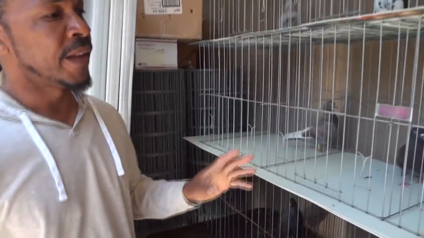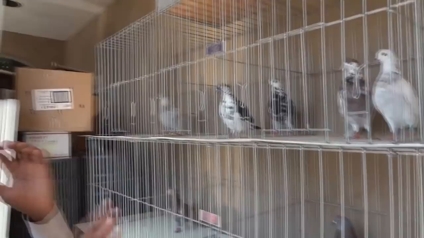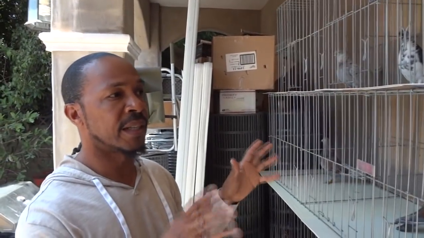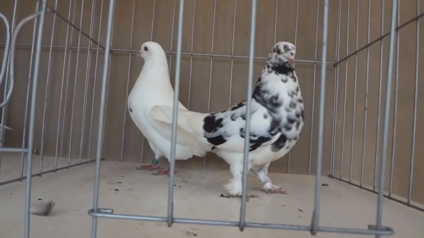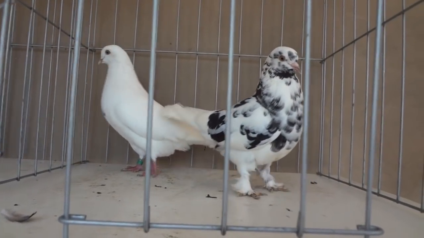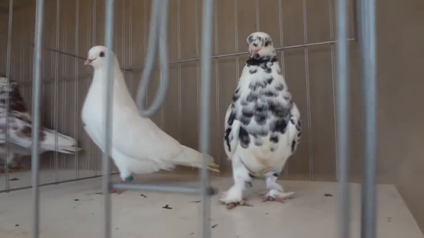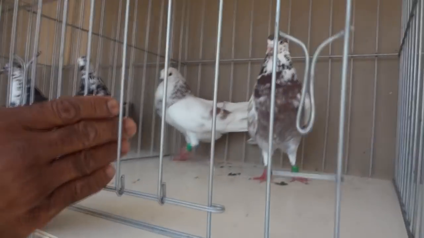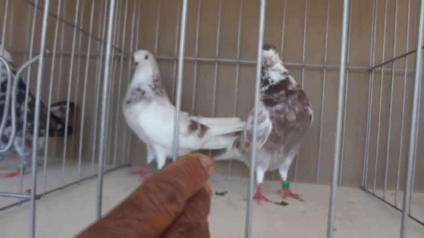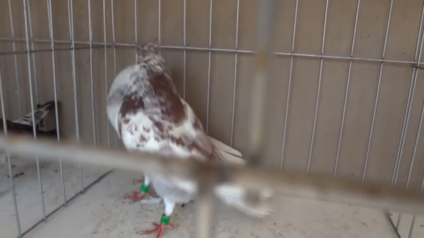So then, another thing that happens, a lot of people mistake grizzles and mottles for the same birds, and they're not. If you look at this first bird right here, that's a black and white mottle. Now, if you notice, the pattern is very specific and it's not interrupted by other colors. That's a mottle. If you come over here and you look at this, and you notice the pattern is interrupted by other colors, that is a grizzle. That's a red grizzle right there.